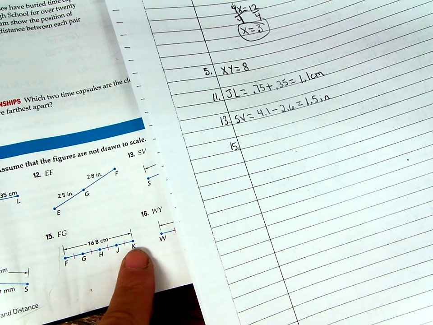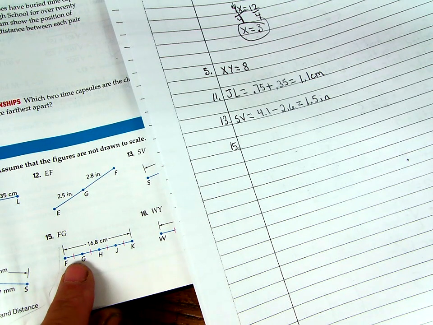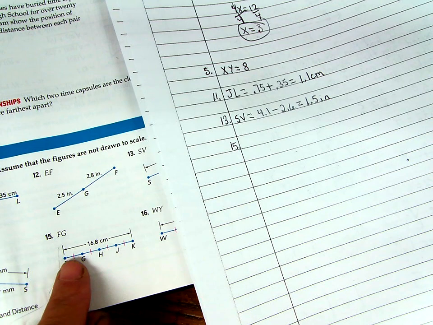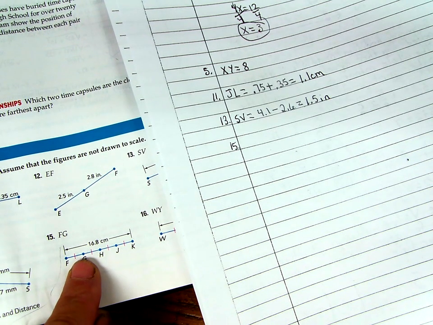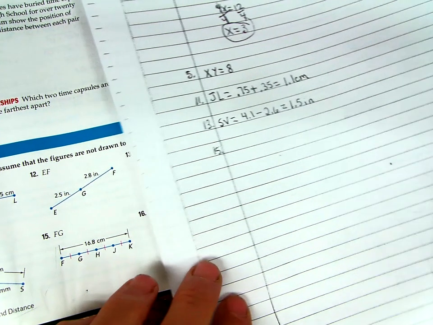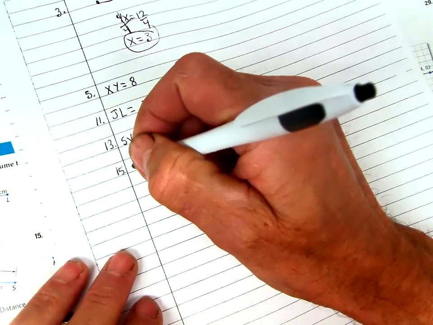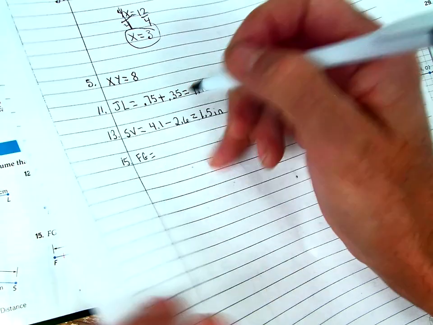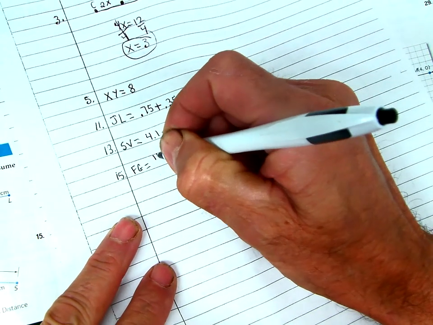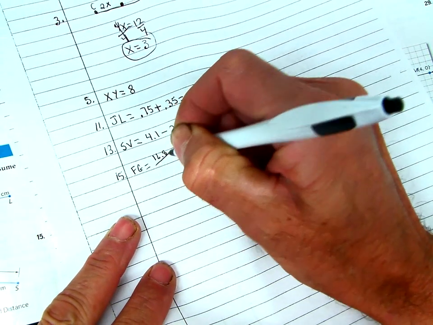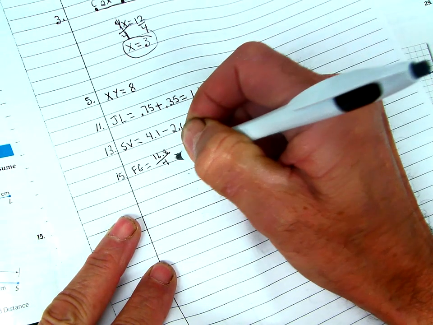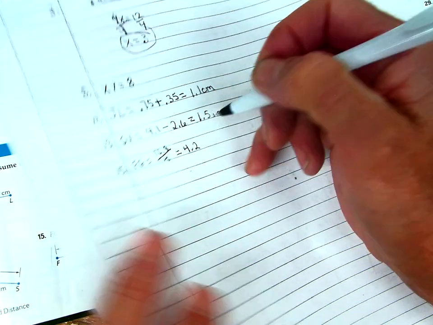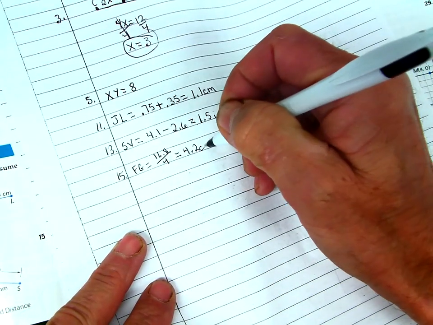The whole thing is split into 4 equal parts. FG is one of those parts. So FG is going to equal 16.8 divided by 4 equals 4.2 centimeters.